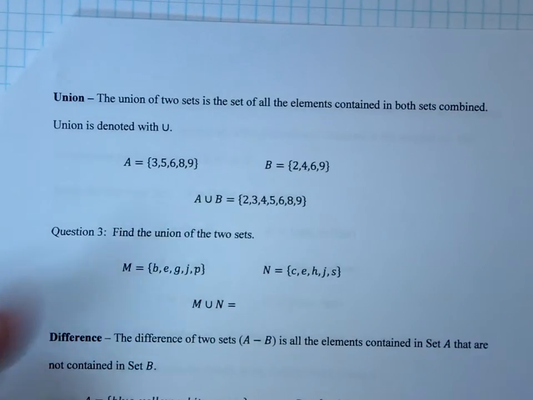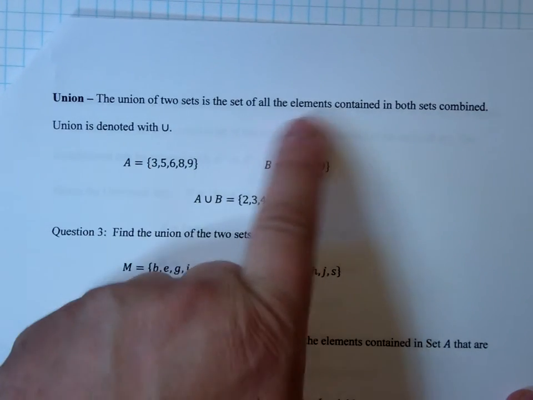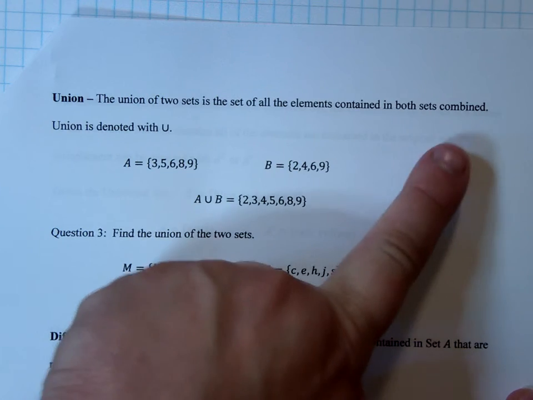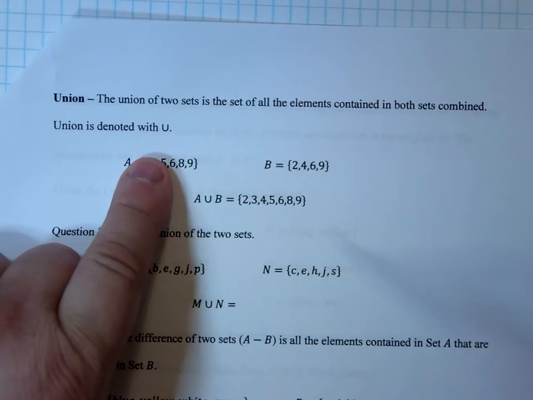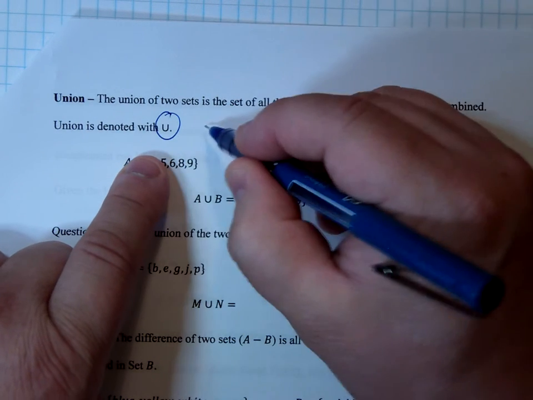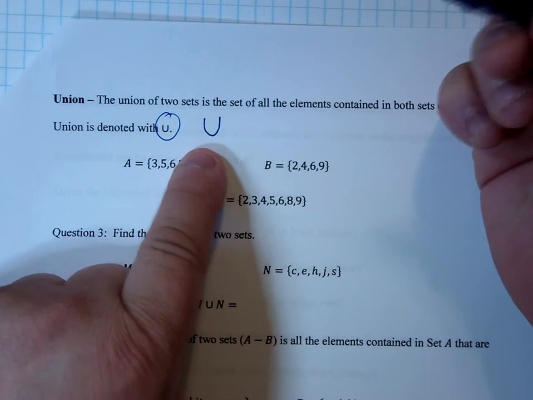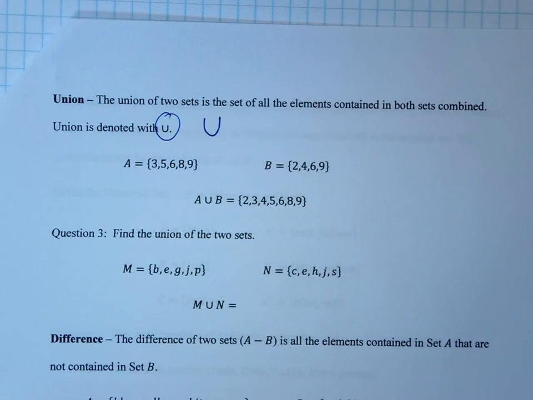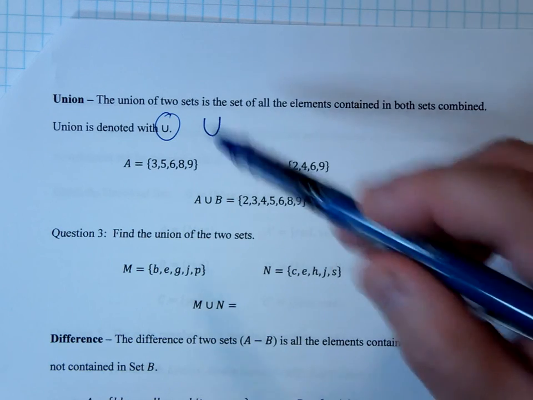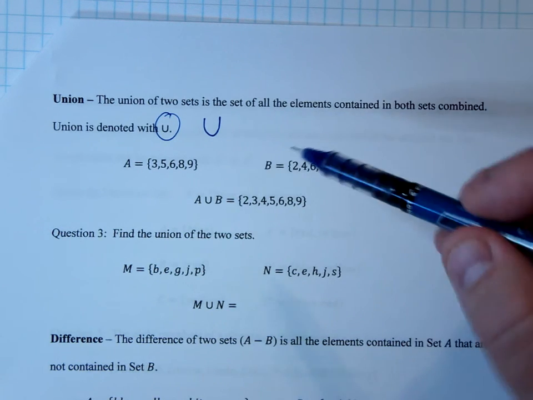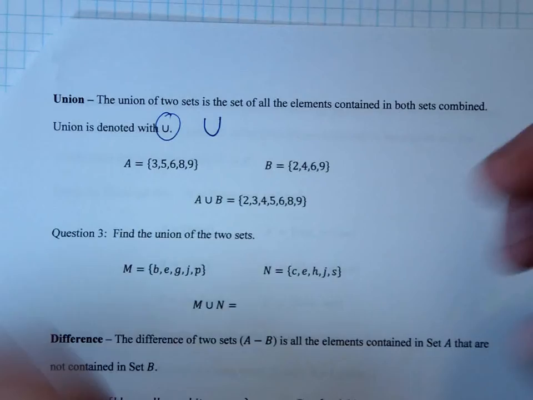All right. Next one, union. The union of two sets are all of the elements contained in both sets combined, and we write union with that U. Be careful, that U is different than the U we use for the universal set, which is a capital letter U. But union is taking the two sets, put them together, but don't write anything twice if it's in both of them.